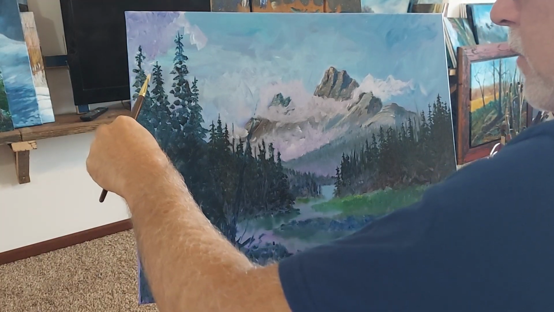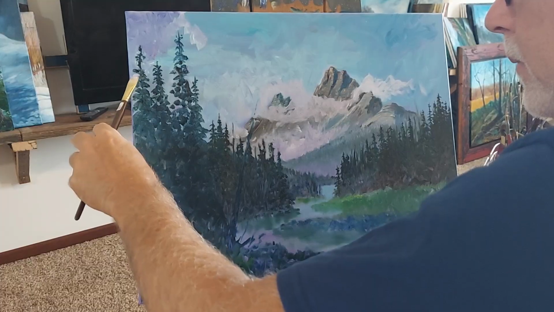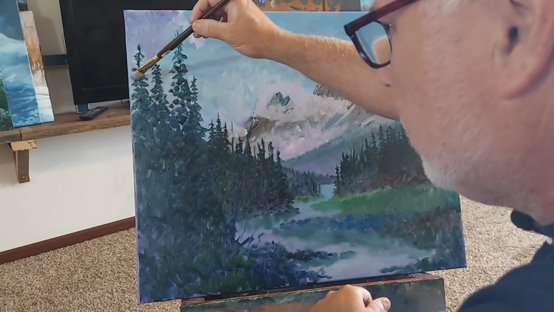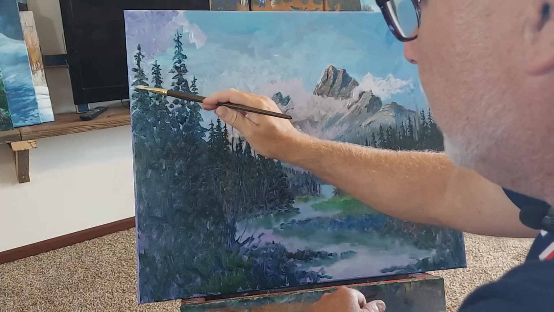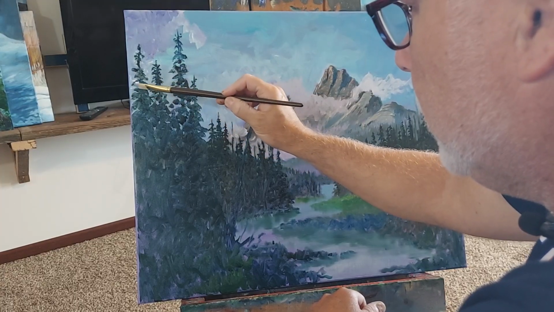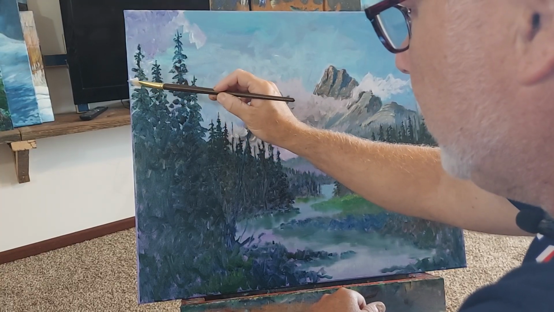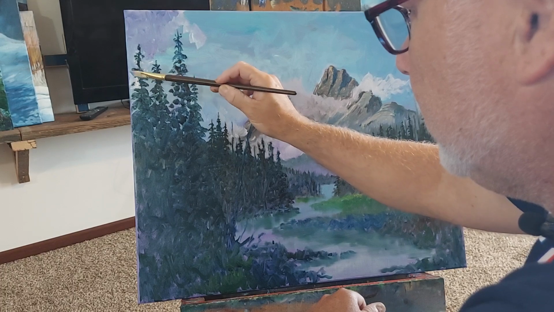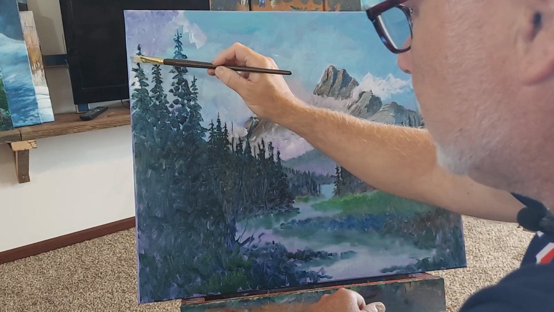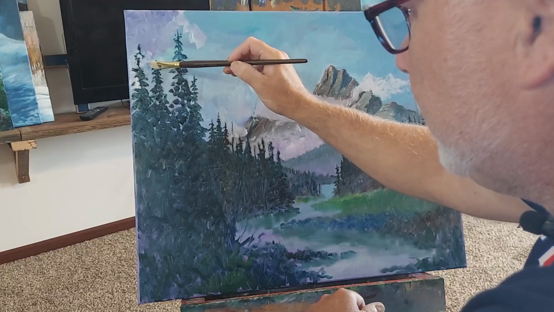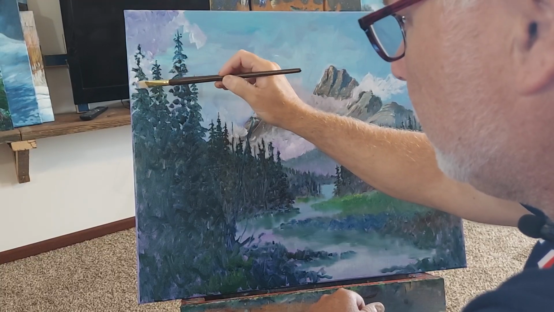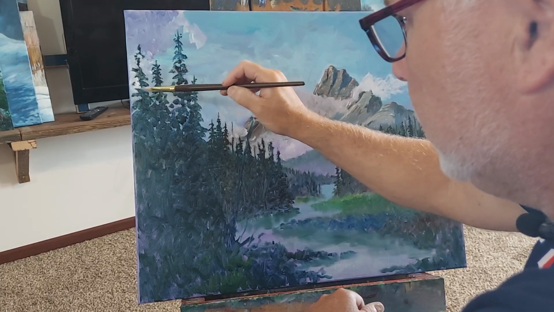Negative space is your friend. See, I can cut in right there, put a couple more sky holes. Looks like that brighter sky is just kind of peeking through there. Just really neat.